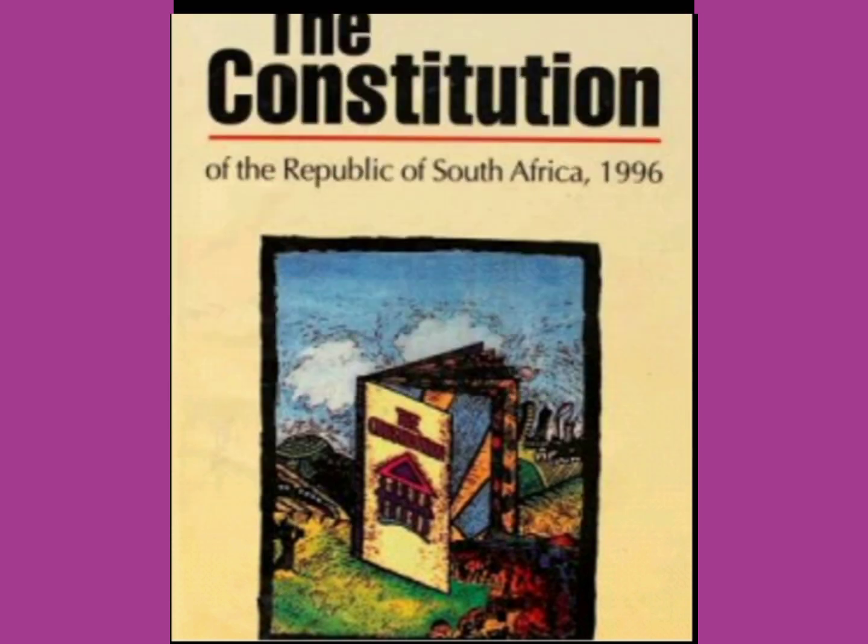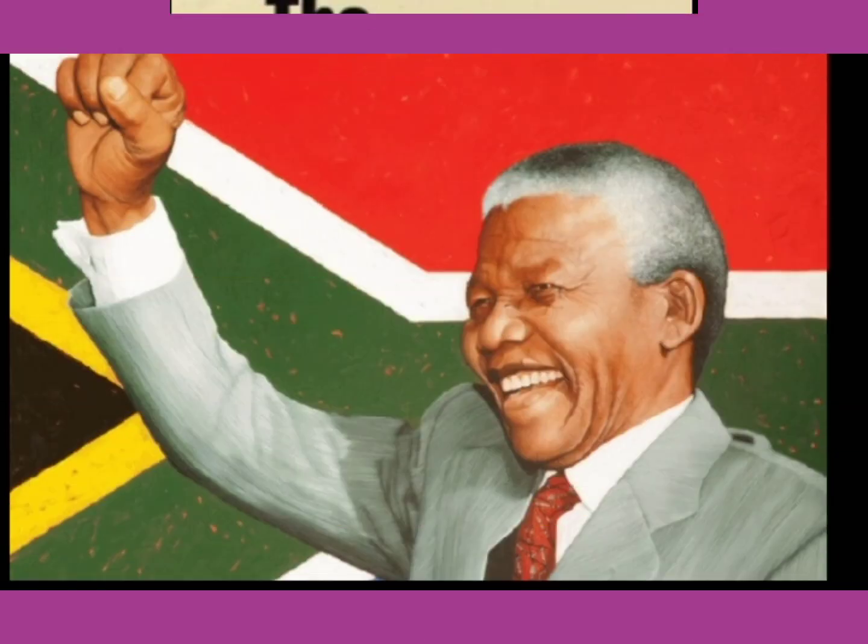Speaking on the South African Constitution, Mandela said, "The Constitution of South Africa speaks of both the past and the future. On one hand, it is a solemn pact that we as South Africans declare to one another that we shall never permit a repetition of our racist and brutal past.